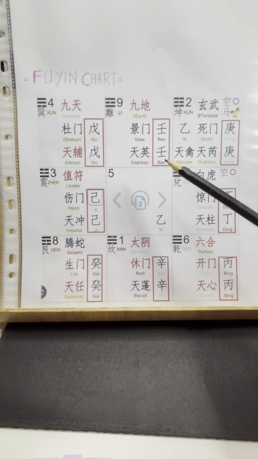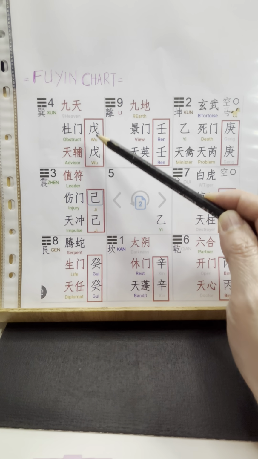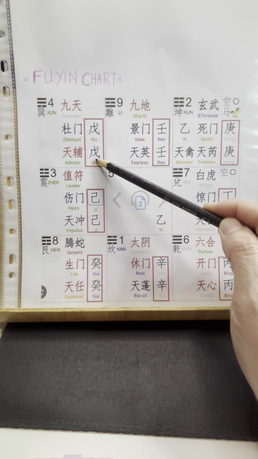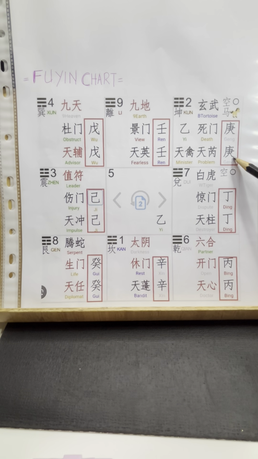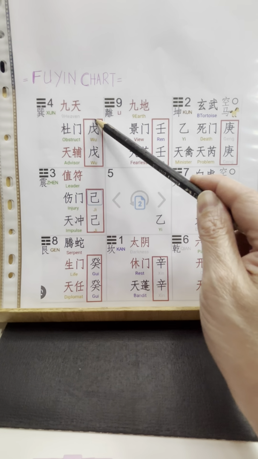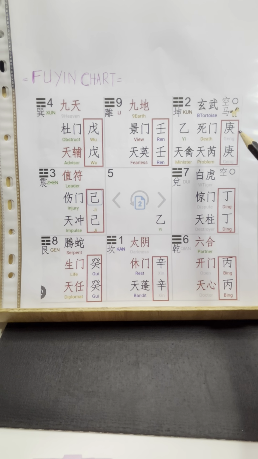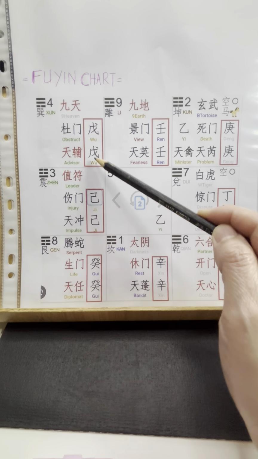How do we know that this is a Fuyin chart? Fuyin chart is when the heaven stamp and the earth stamp are of the same symbols. For example, Wu and Wu, Ren and Ren, Keng and Keng. So when you see this kind of chart, you will know this is a Fuyin chart. Just see the heaven stamp and the earth stamp of the same one.